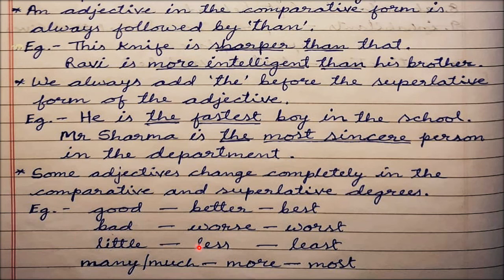Bad, worse, worst: positive degree bad, comparative degree worse, superlative degree worst. Positive degree little, comparative degree less, and superlative degree least. Positive degree many or much, comparative degree more, and superlative degree most. So many, more, most, or much, more, most.